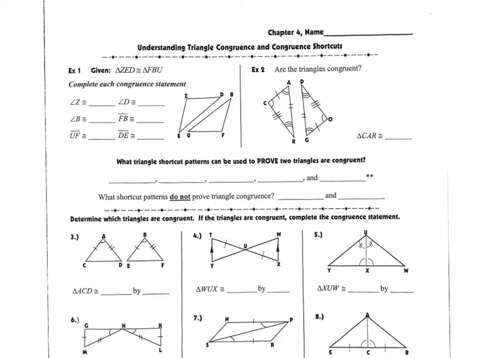All right, so we're going to be looking at triangle congruence and congruent shortcuts. So in our first example, we are given that triangle ZED is congruent to triangle FBU, and we need to complete each of the congruent statements.